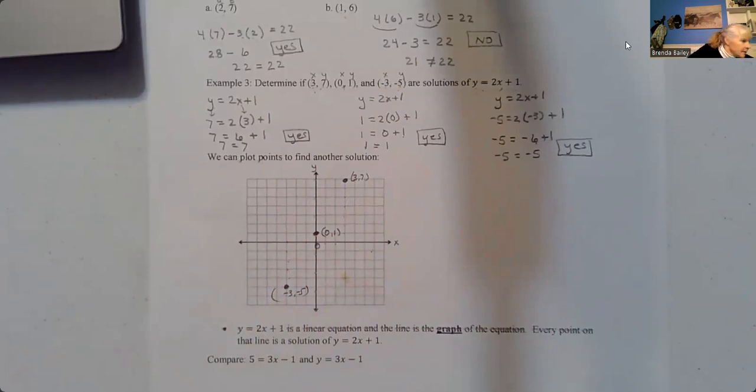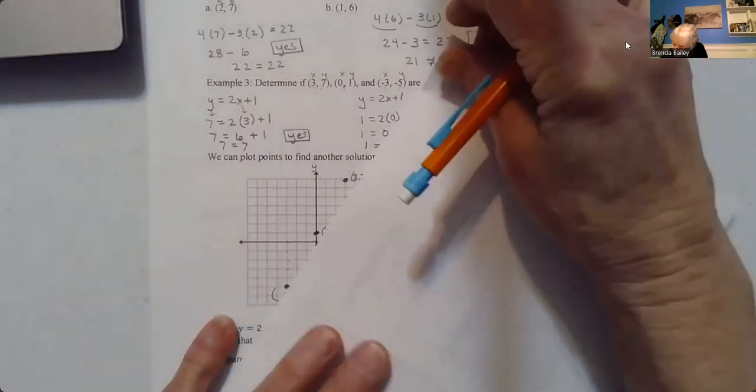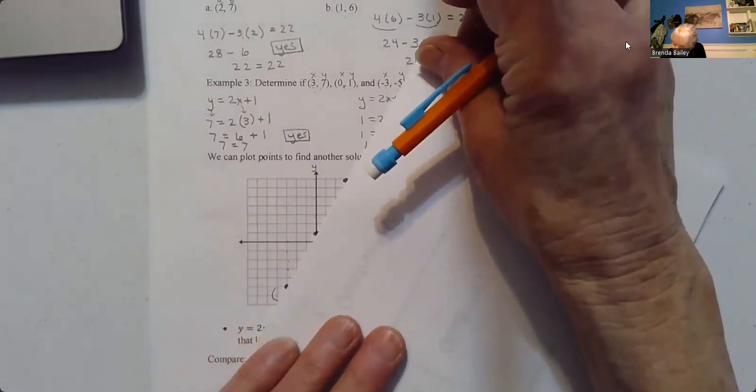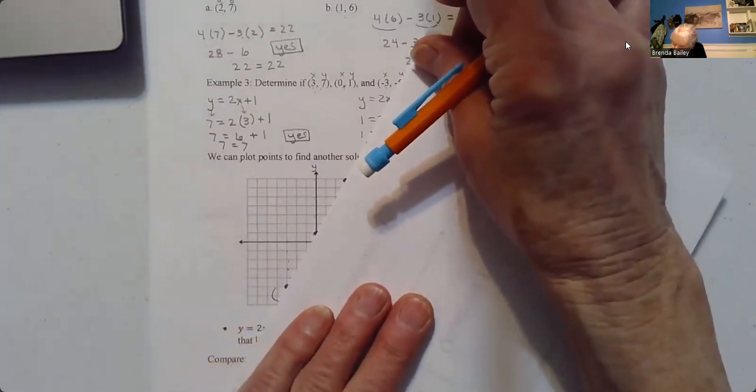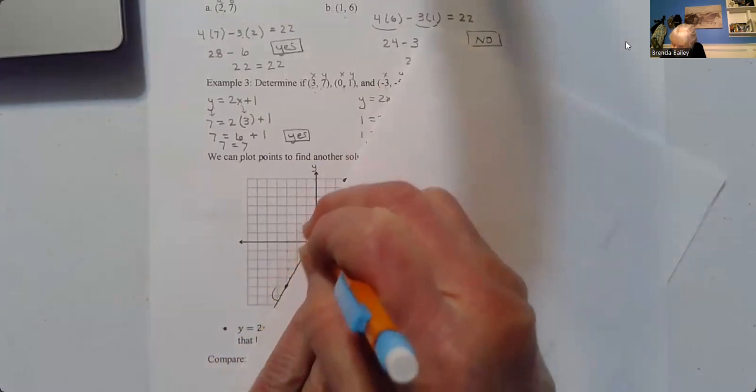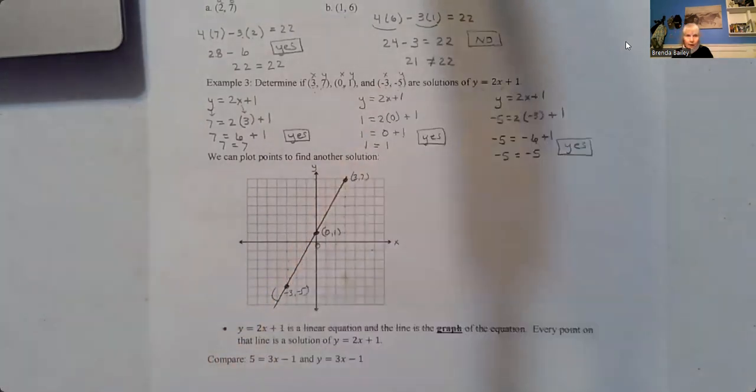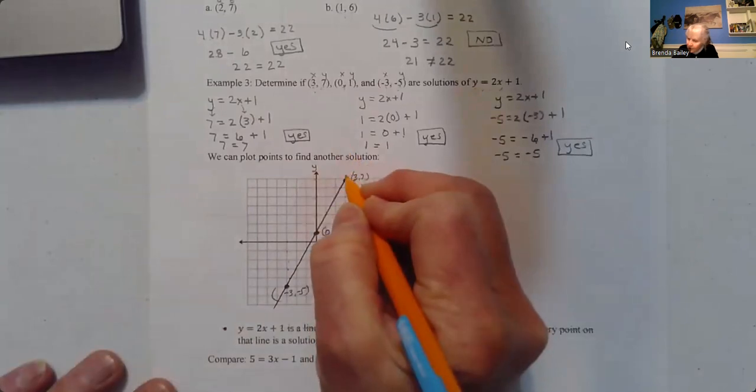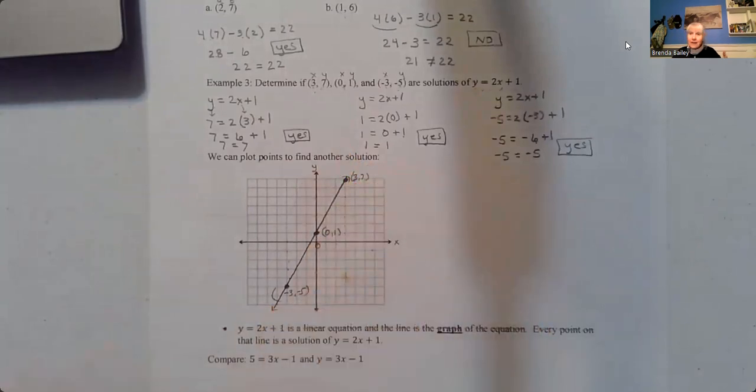I don't have a ruler with me. I'll just have to use maybe a piece of paper folded. You'll have to excuse me, I do a makeshift ruler. Okay, so if we were to line these up and connect the dots, we call this a linear equation because when you graph the solutions, they form a line, thus linear. And y equals 2x plus 1 is a linear equation.